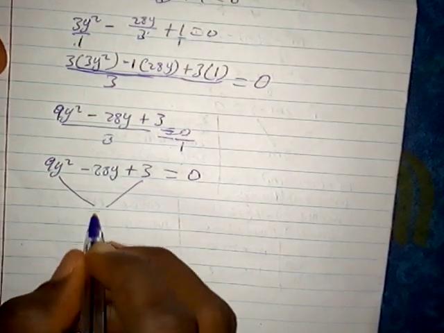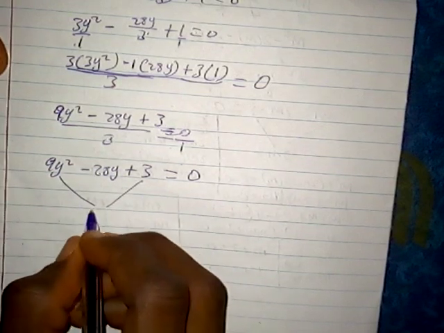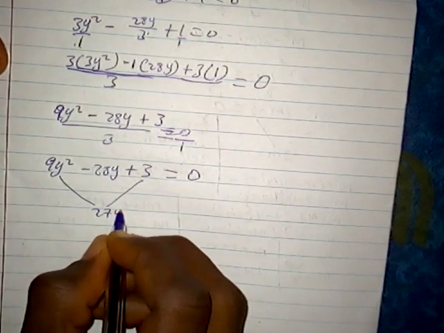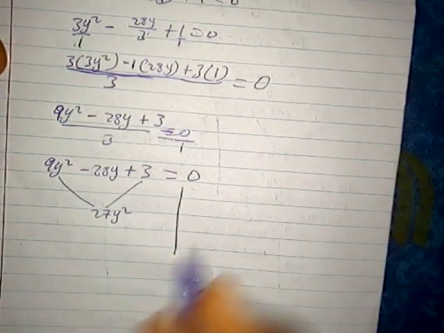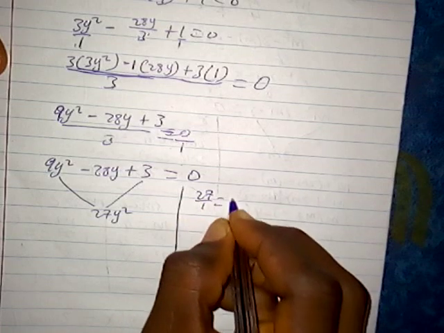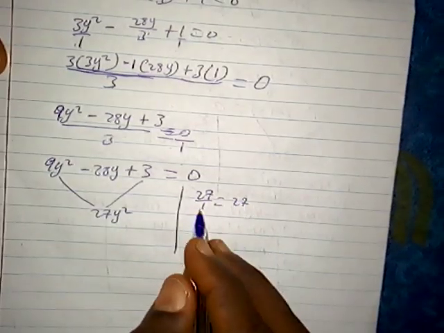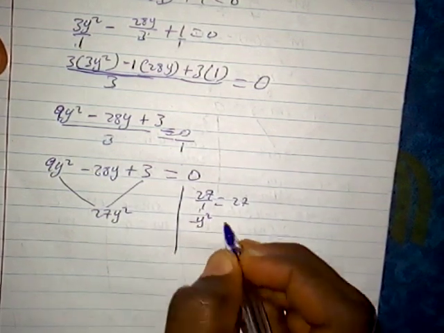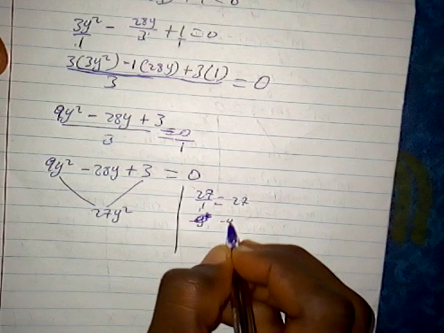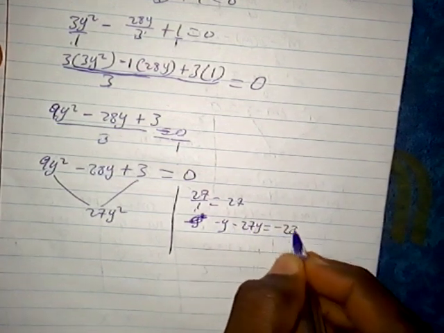Now proceed. 9y squared times 3 is just 27y squared. Very simple. So 27 divided by 1 just gives you 27. So minus 27 minus 1 is just minus 28. So minus y minus 27y will give you minus 28y.